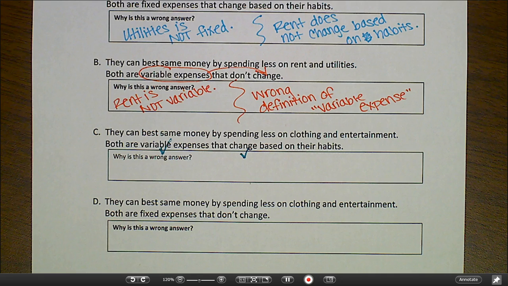So pause the video, write down why you think it's wrong or decide that you think it's better than C, and then push play so that you can check your answer with me. So pause the video now. Alrighty, so it says they can best save money by spending less on clothing and entertainment, so the same ones.